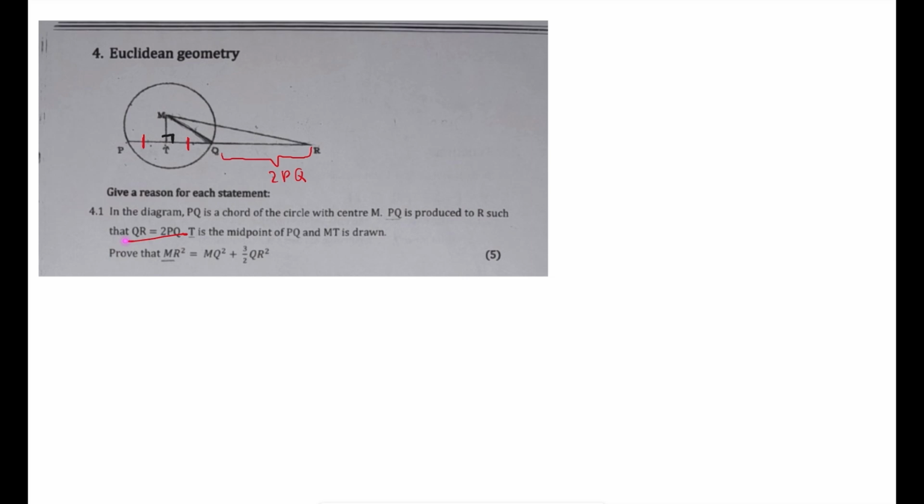So now, what do I think of doing then? I notice that I have an MR squared, and then I have an MT squared over here, equals to a TR squared. So now, what I do notice is that there is a way such that I can express this whole line as QR. And how can I do that, you ask?